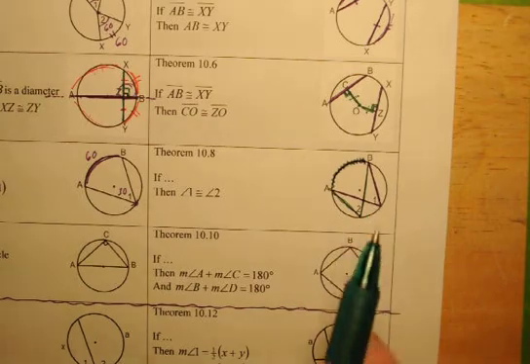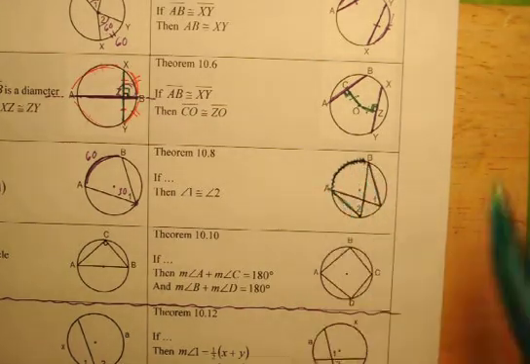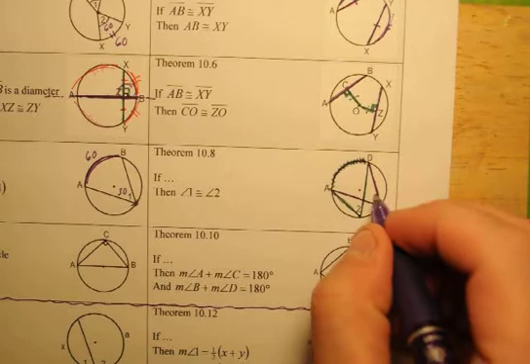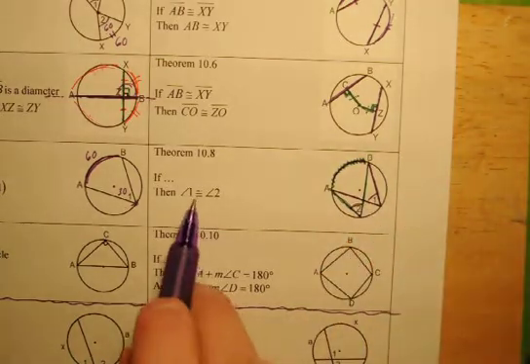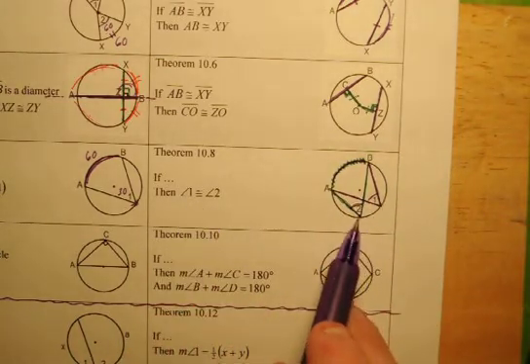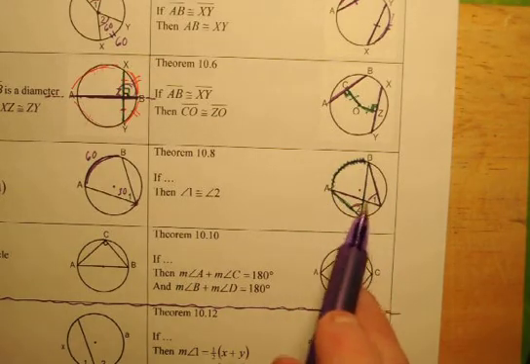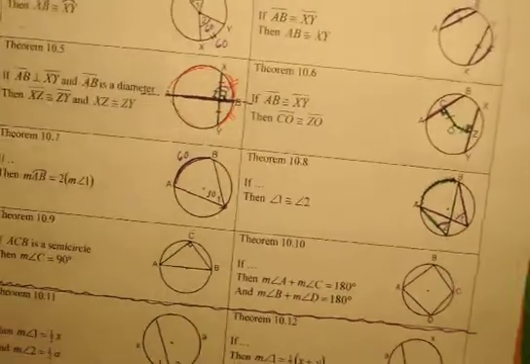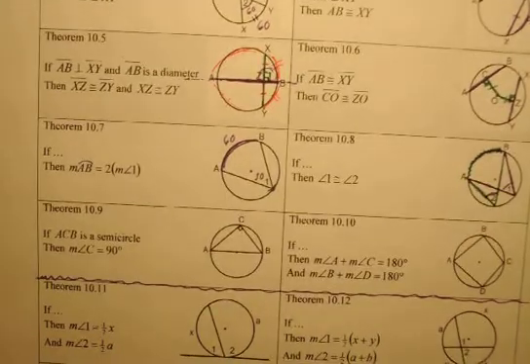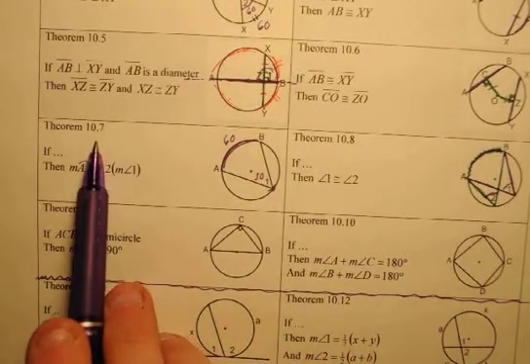So angle 1 and angle 2 have the same arc, which means angle 1 is going to be congruent to angle 2. So if you've got two inscribed angles with the same arc, then they are the same angle. Theorem 10.9, very similar to Theorem 10.7.